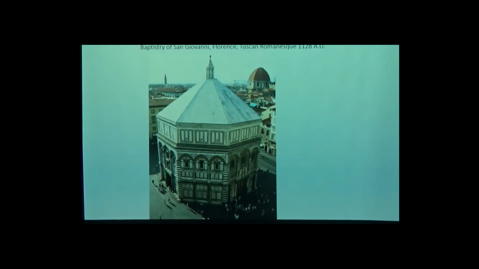Has anyone ever seen churches that look like this before? First of all, this is a baptistry, and it was not uncommon in the 1100s and even before to have a separate building for baptisms, apart from the church. So the Duomo, the Cathedral of Florence, is just right across from it.